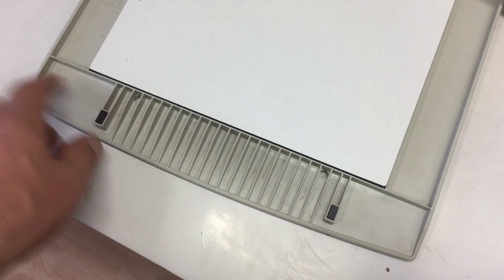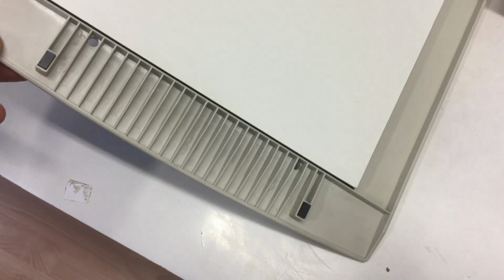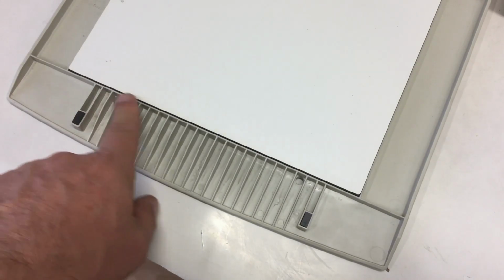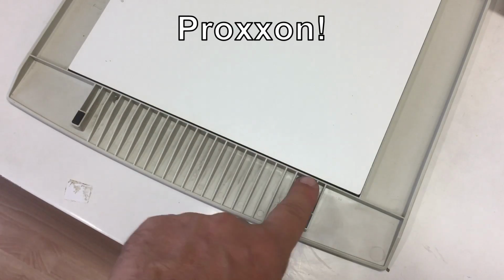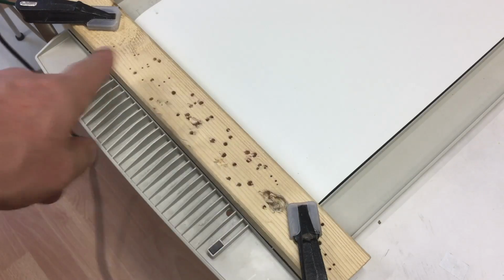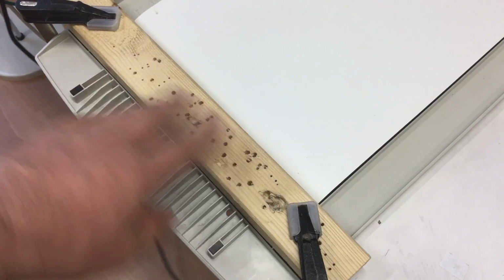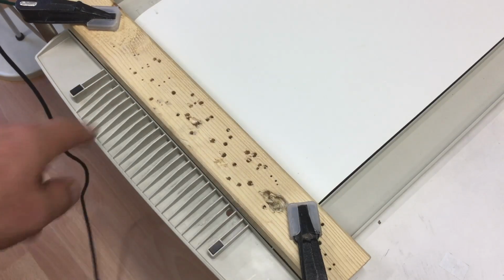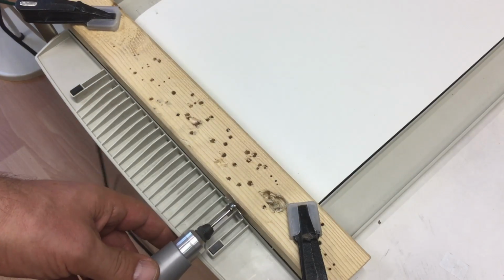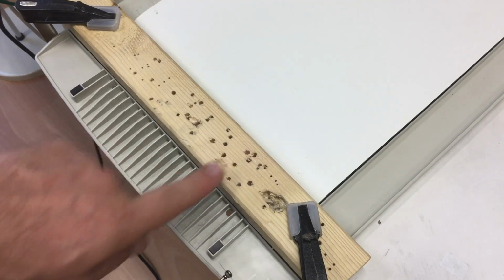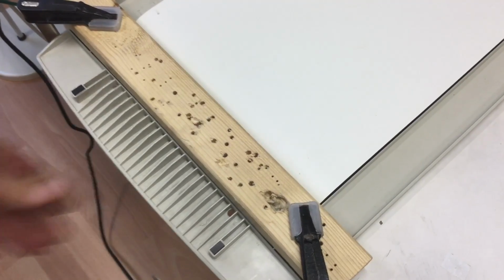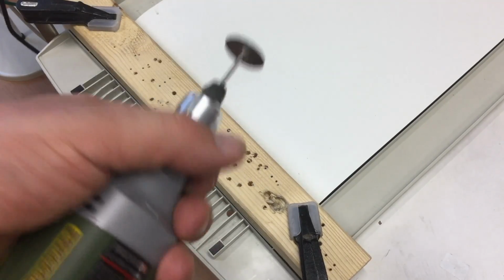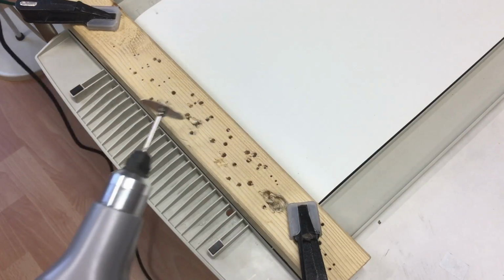And with the holes being drilled, it's time for the Dremel to make the rough cut. So this time I set up a fence for the cutting, so I don't go too deep. And also the workpiece is secured, so I can guide it with 2 hands.